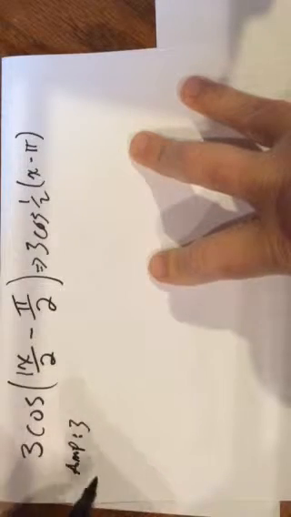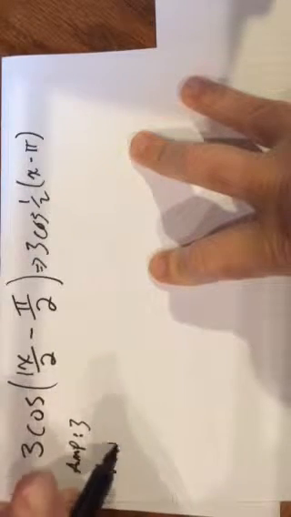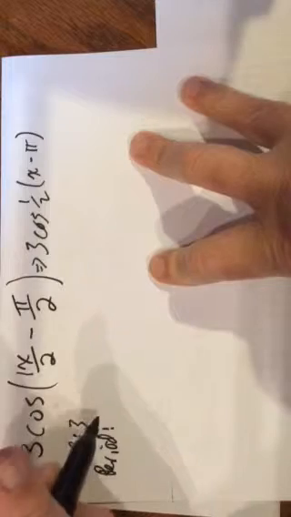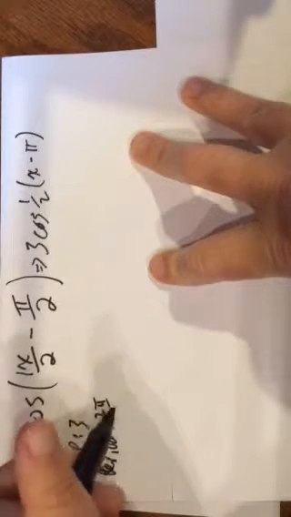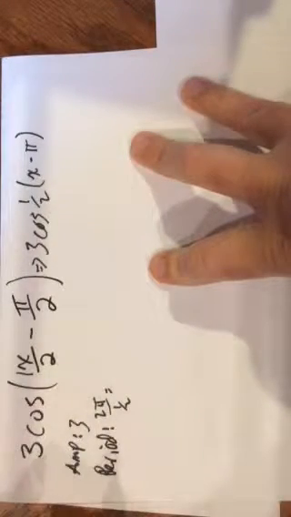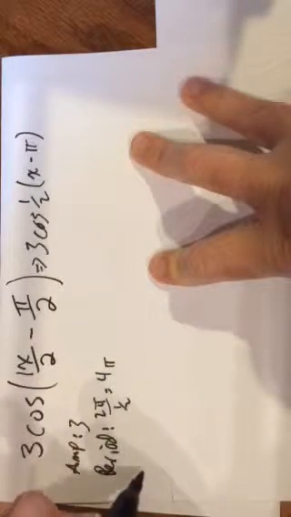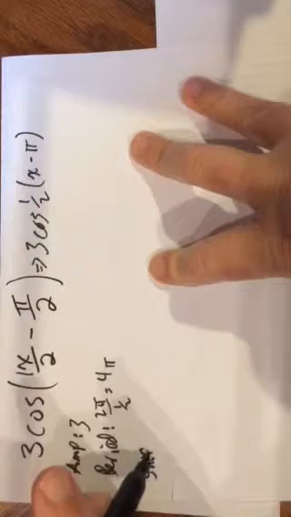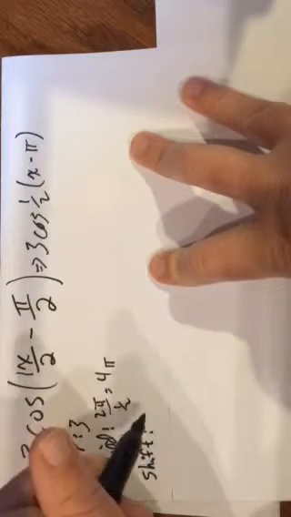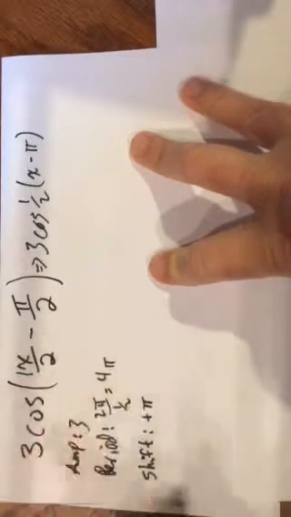Okay, so amplitude is 3, my period is going to change. That's going to be 2 pi divided by 1/2, which again, flip the fraction, multiply, so 4 pi. And my shift, this time it's going to go right pi, so I'm going to be adding pi.